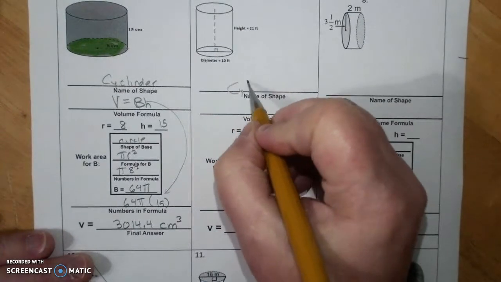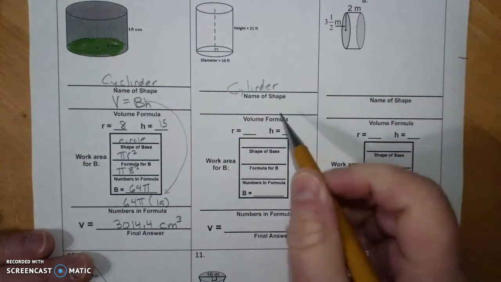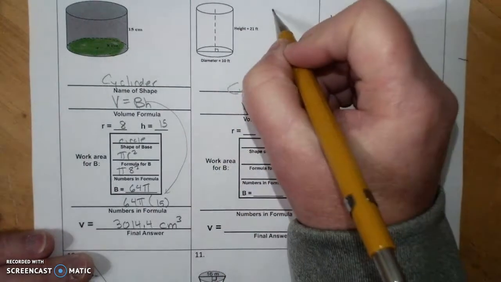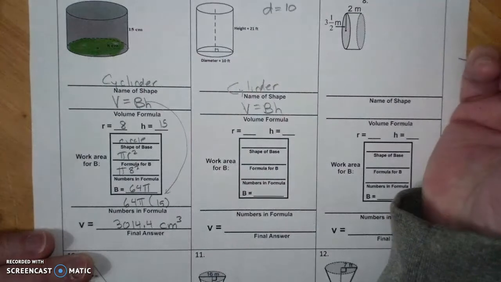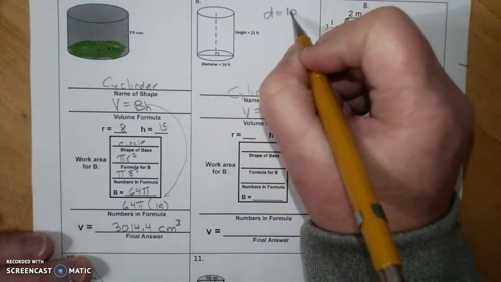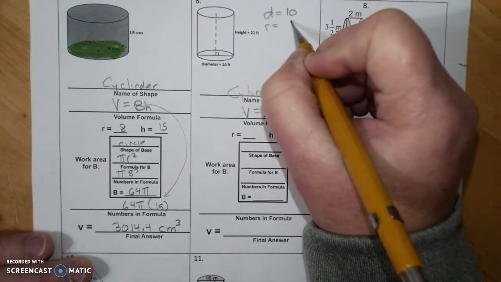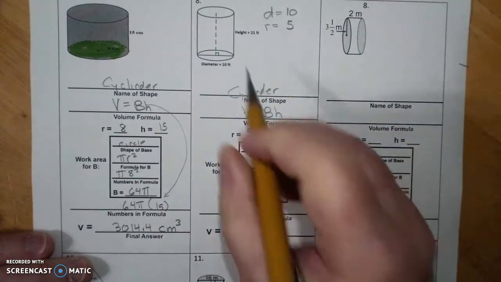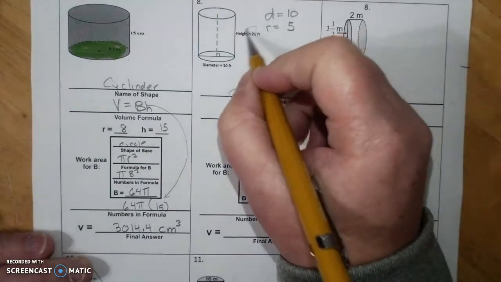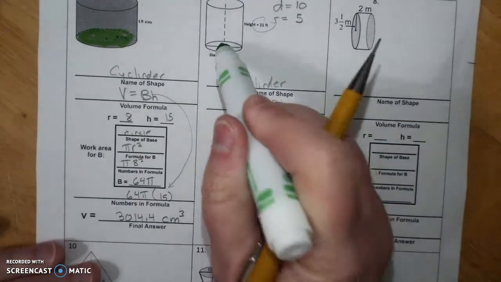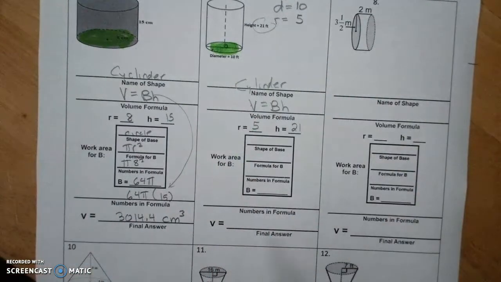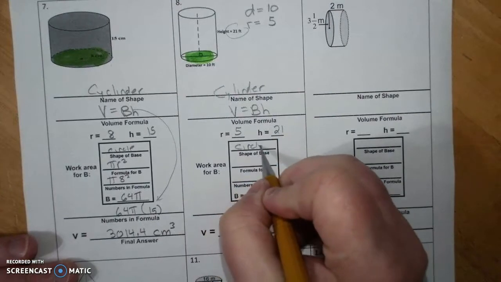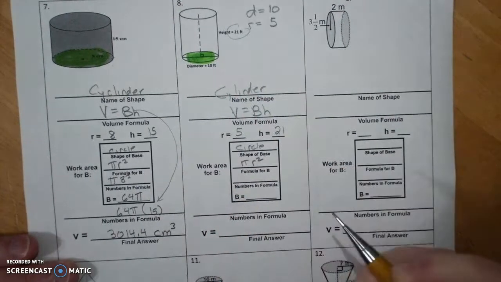Name of shape, cylinder. Formula, V equals big BH. I have a diameter which is 10. If I have a diameter of 10, I divide by 2 to get a radius, so my radius is 5, my height is 21. The shape of the base is a circle. The formula is pi r squared.